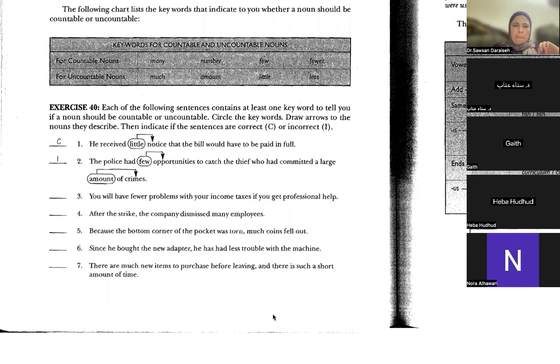Doctor, may I ask about trouble and problem? Trouble is uncountable. Well, trouble is among the words, guys, that is problematic. Some people deal with it as uncountable, and some people deal with it as plural. Some people say troubles. He has lots of troubles in his life. But you can also say a lot of trouble. So it's like the word fish. Have you ever heard the problem with the word fish? Some people say fish.